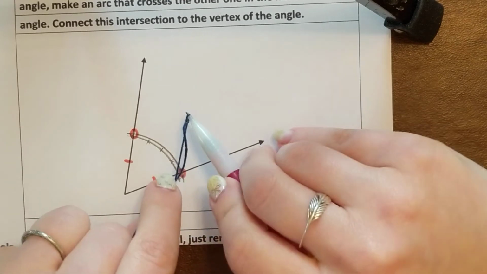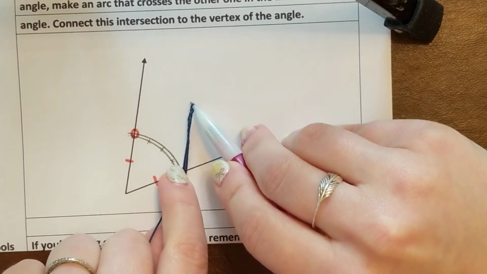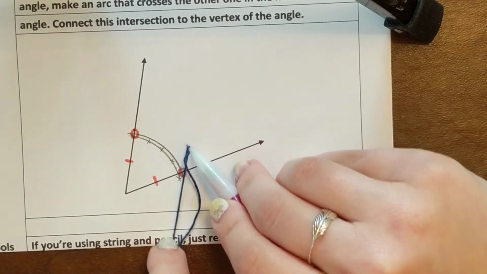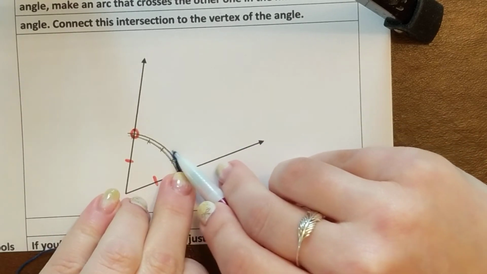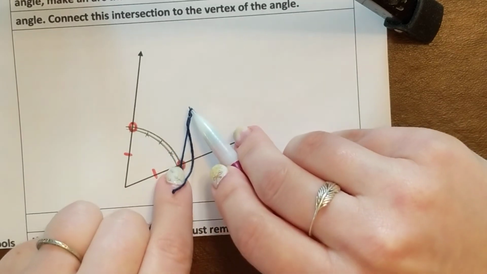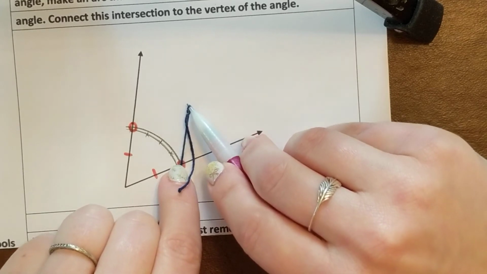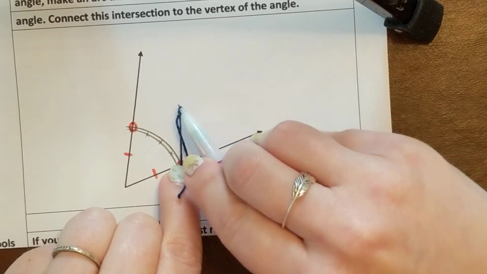And again, it doesn't matter how long the string is. It could be a little shorter, a little farther, as long as it goes over the middle. It's not so short like this that it's not going to go over the middle. So I'm going to go towards the middle. As long as it's going to cross over the middle, I'll be happy.